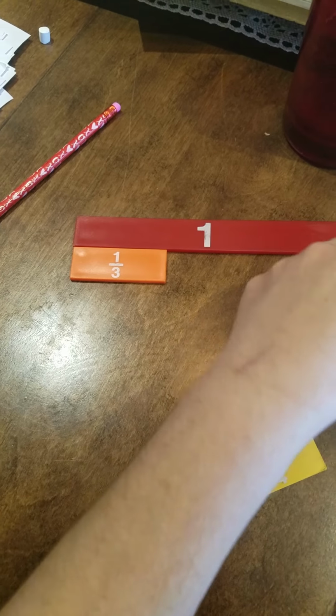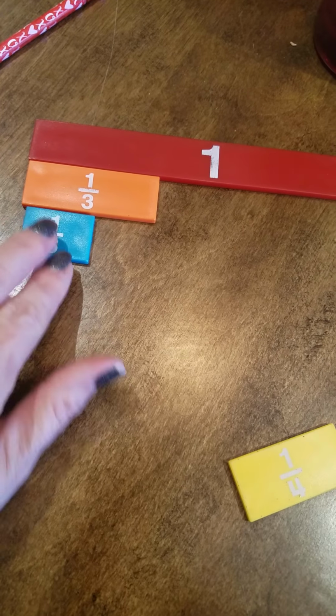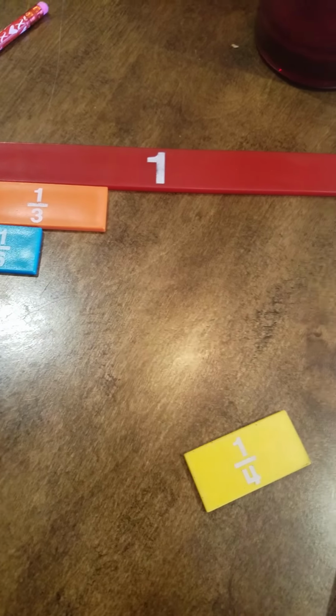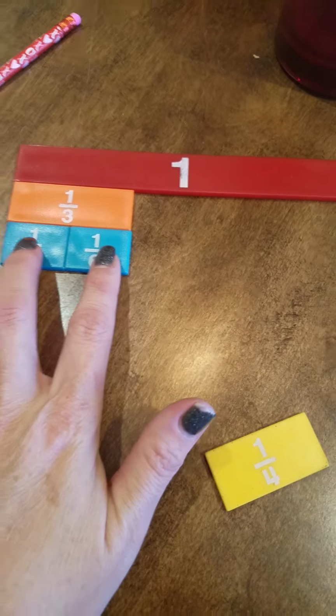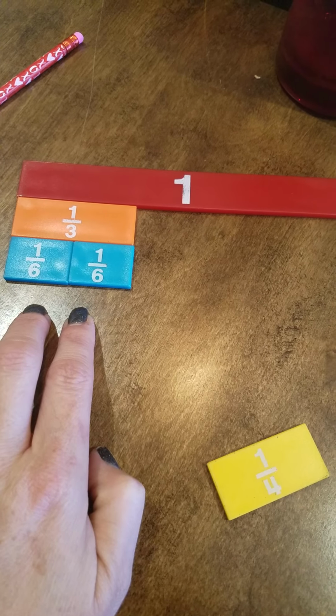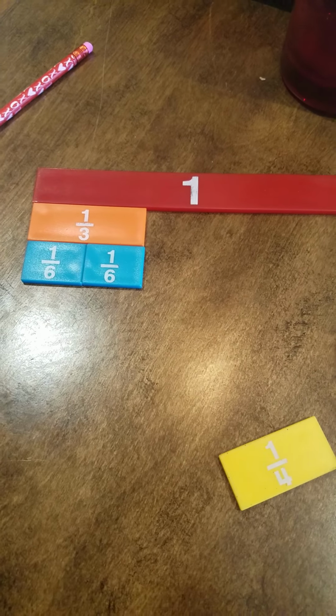And then we're going to find out how many sixths it takes to make 1/3. Clearly, those are not equal size. So we're going to put another sixth up there, and ta-da! So it takes 2 sixths, 1/6 and 1/6 makes 2 sixths, to equal 1/3.